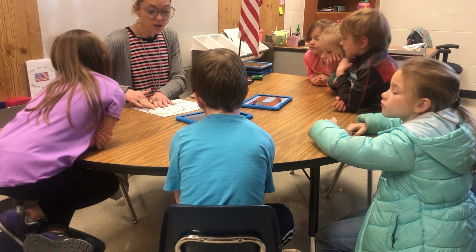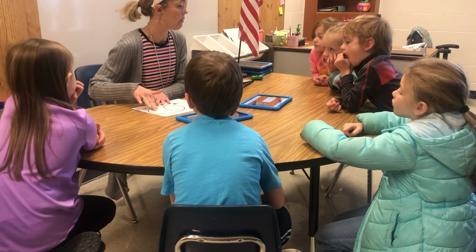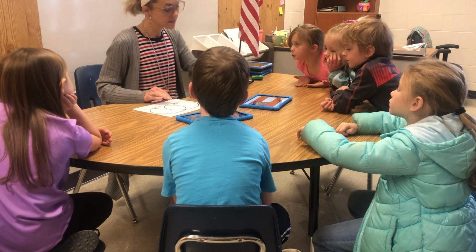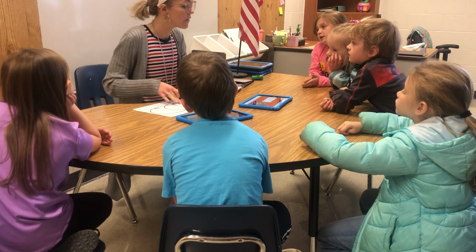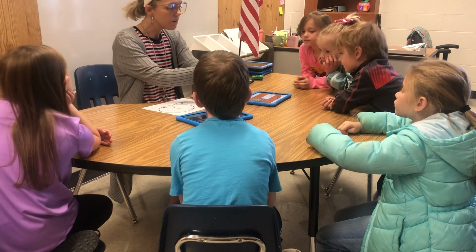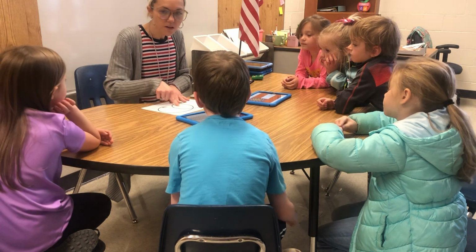So right here, we're going to talk about the American flag, what's special and different about the American flag. And then over here, we're going to notice some things that are special and different about the Georgia state flag. But guess what? In the middle, some of the things are the same. So we're going to talk a little bit about that.